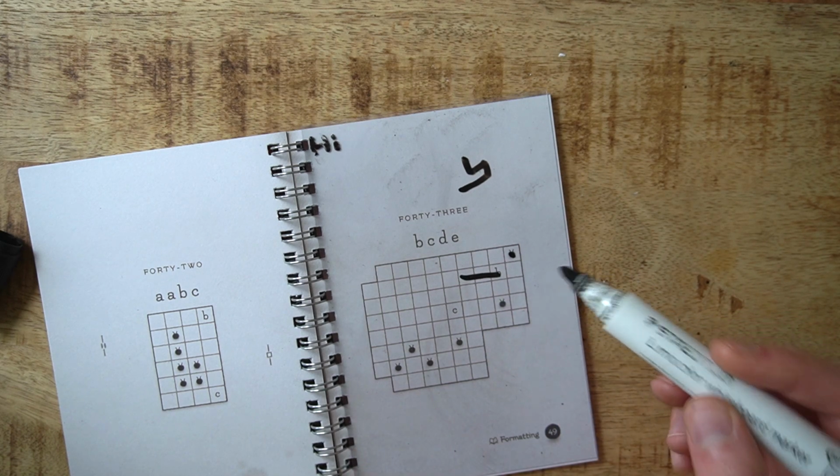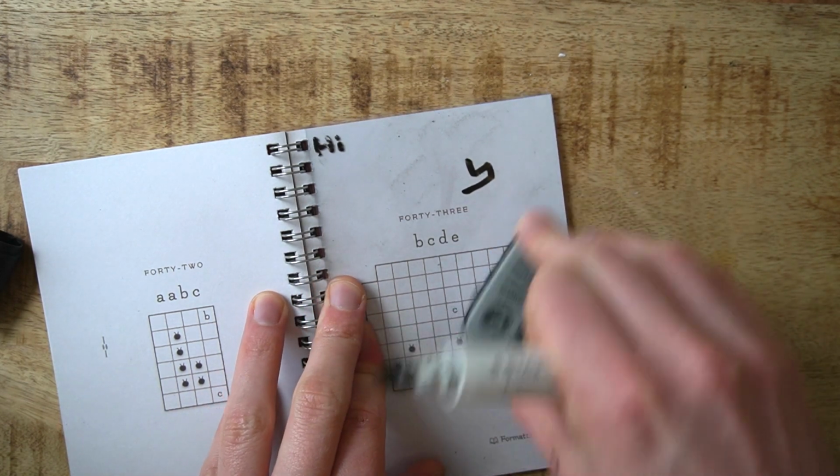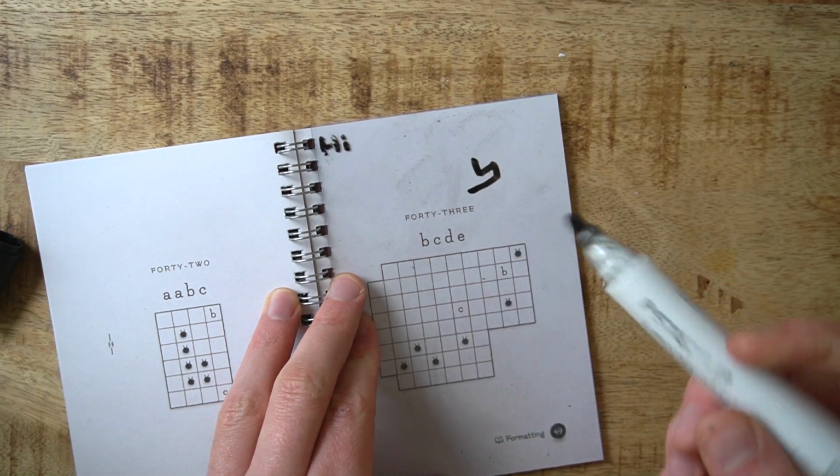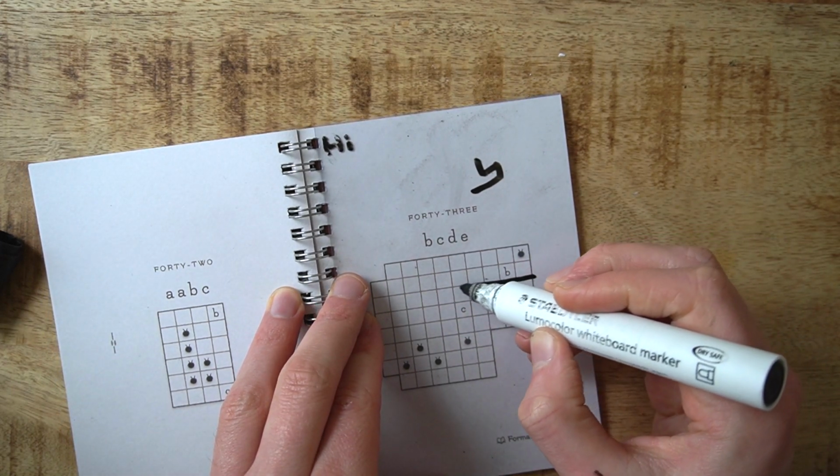Almost certainly not that. Yeah, okay. It's obviously not that. The B has to be correct. The B absolutely has to be correct.